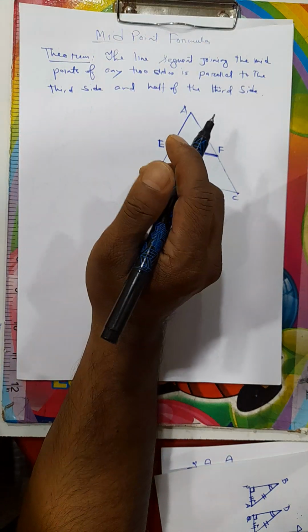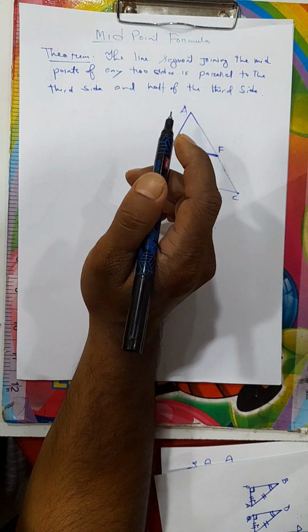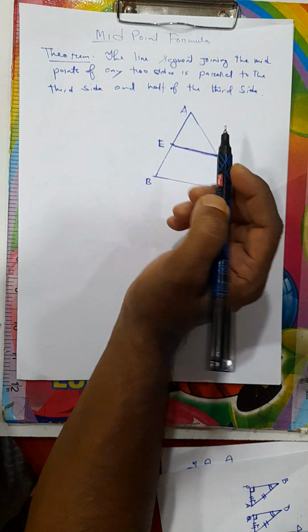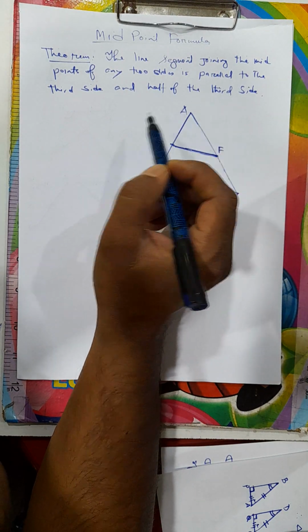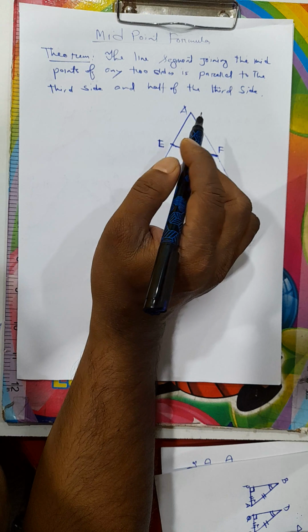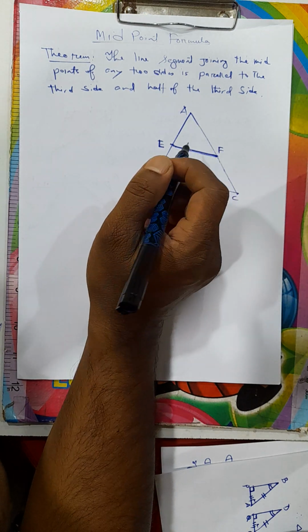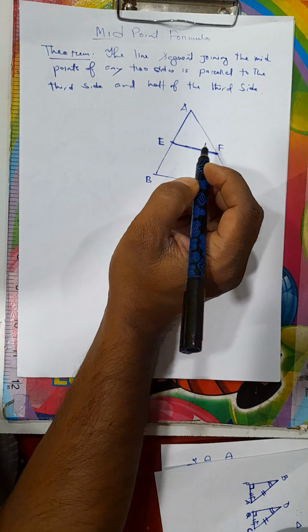Here we will discuss two important theorems. These are known as midpoint formula. Now this theorem one is the line segment joining the midpoints of any two sides of a triangle is parallel to the third side and half of the third side.